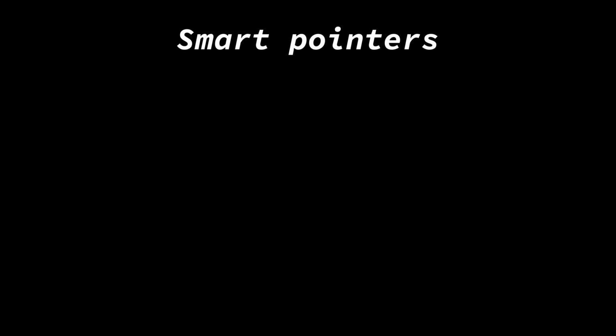Smart pointers. I have made my own smart pointer implementation. Some time this week was spent testing this, as there were some strange edge cases that I had to figure out.